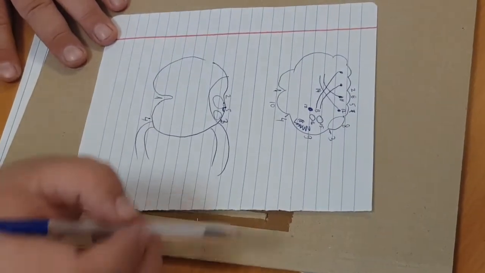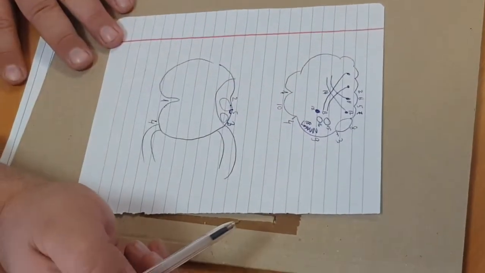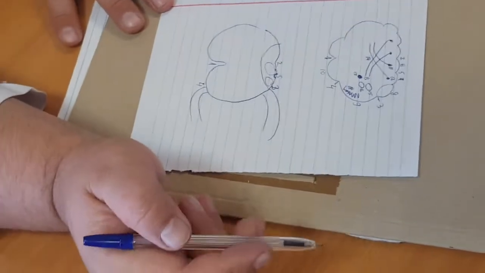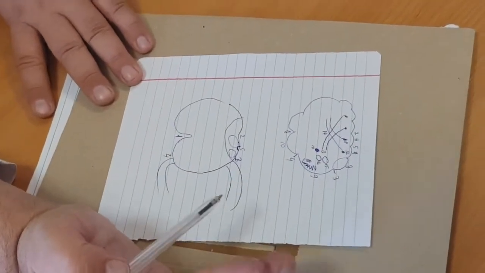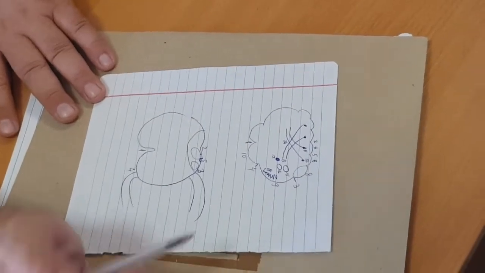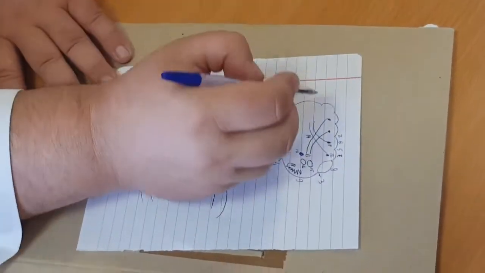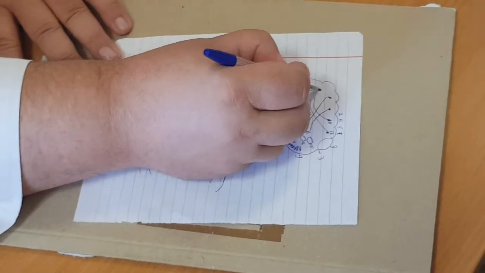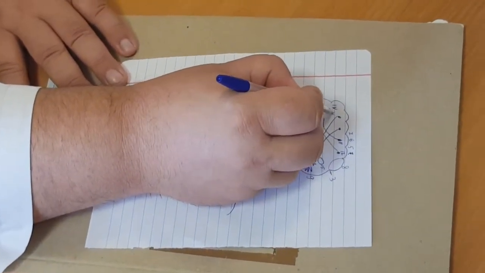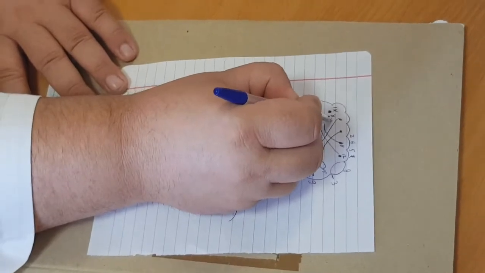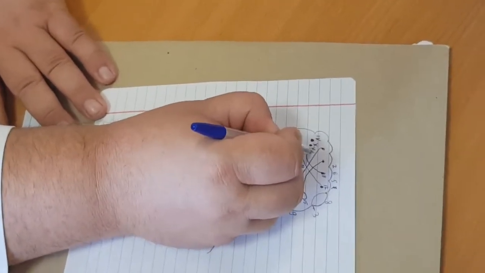Next, in medulla we have nuclei of cranial nerves. 4 cranial nerves from 9 till 12 have nuclei in medulla. They are nucleus of 9th cranial nerve, then 10th, then 11th, and 12th.